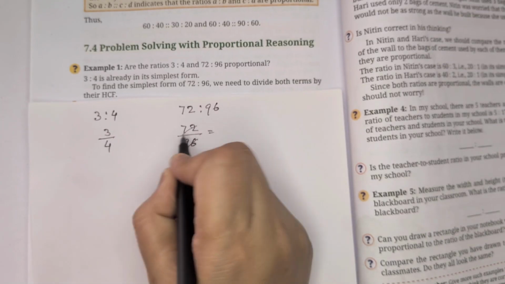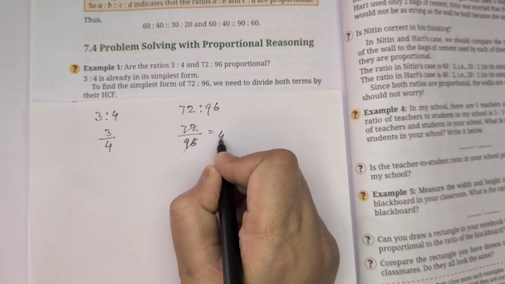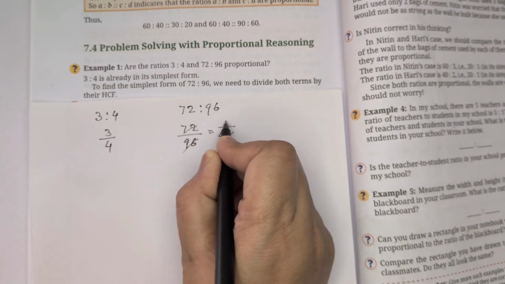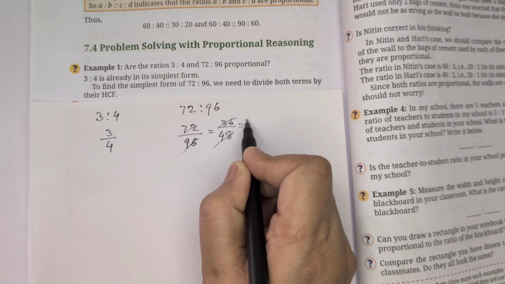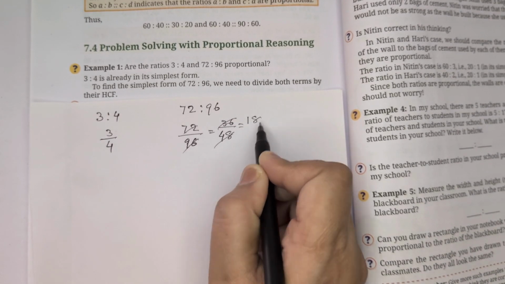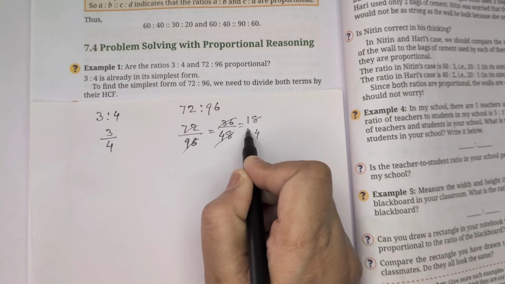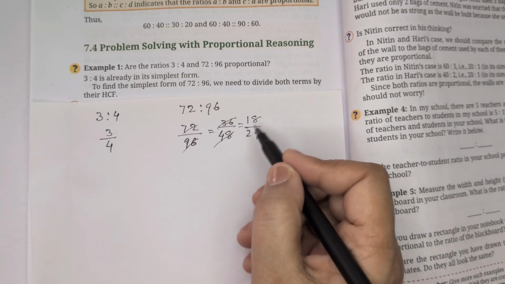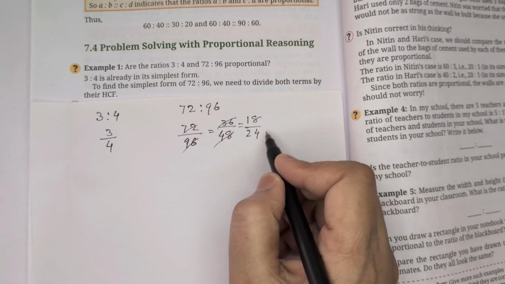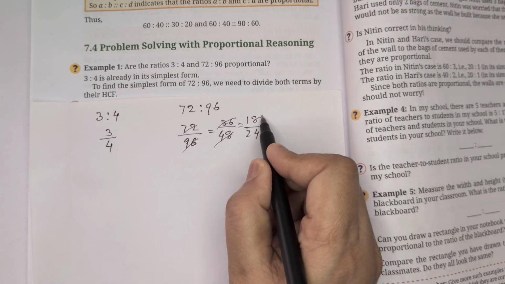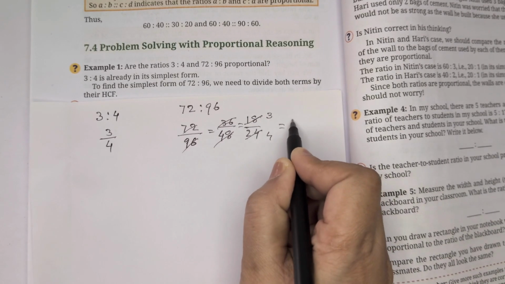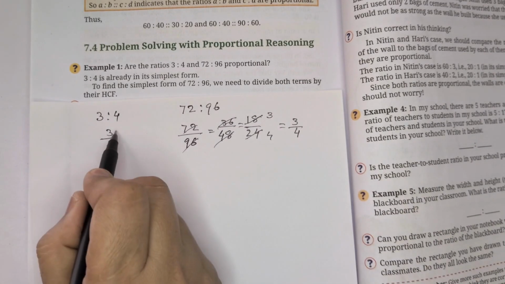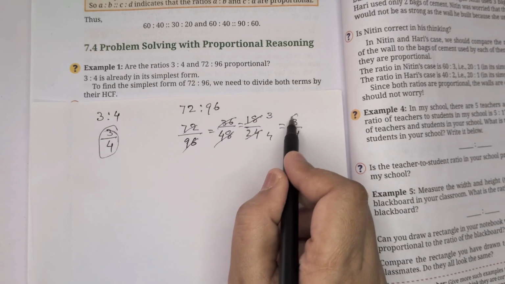So we will get here 48, here 36. Again we can divide by 2. It will come as 18 here, 2 and 4, 24. We know that we can divide this by 2 or 3 or by 6. If we are dividing by 6, it will come here 3 and 4, which means 3/4. Now we can see the simplified form of that ratio.